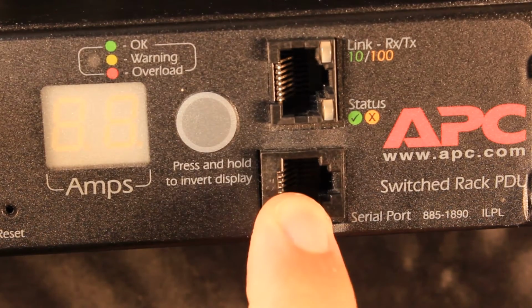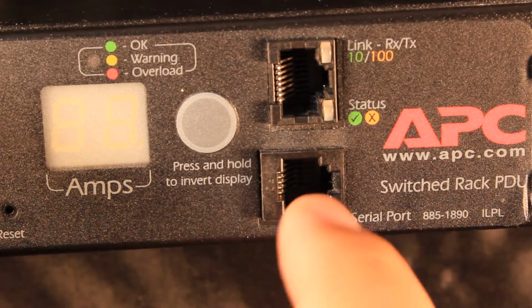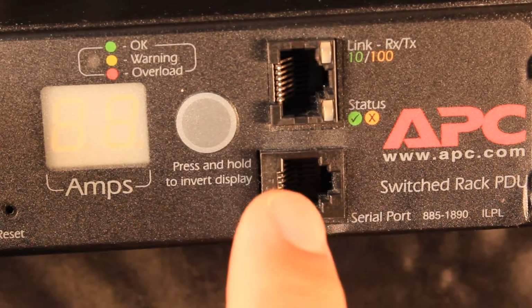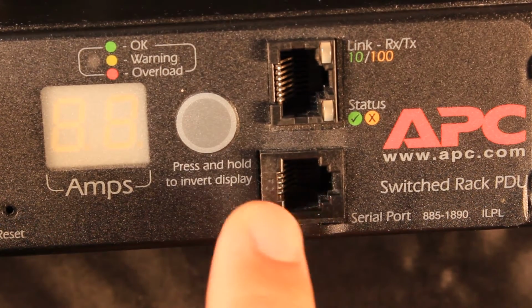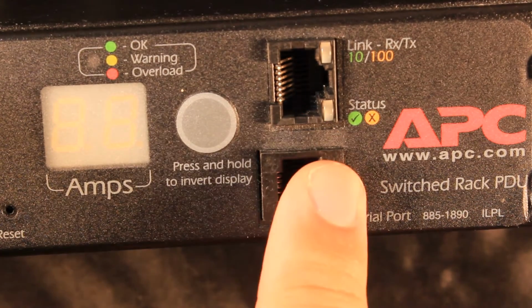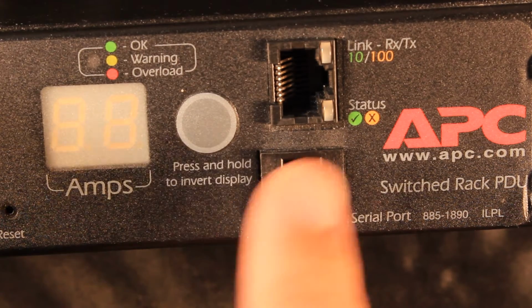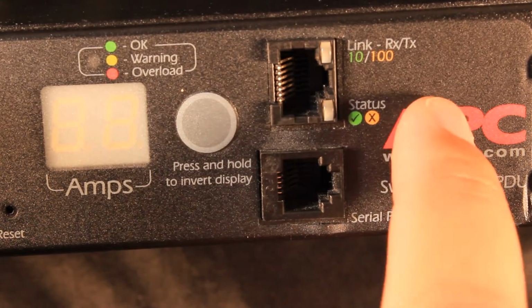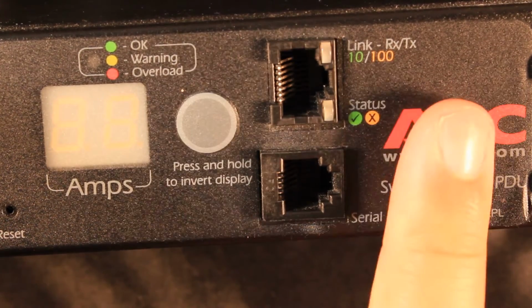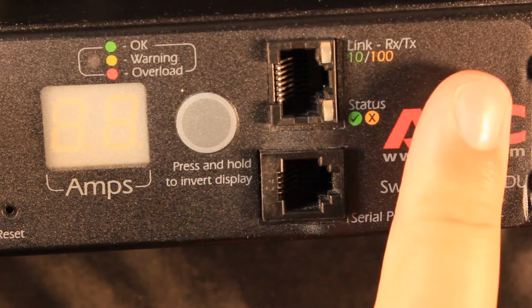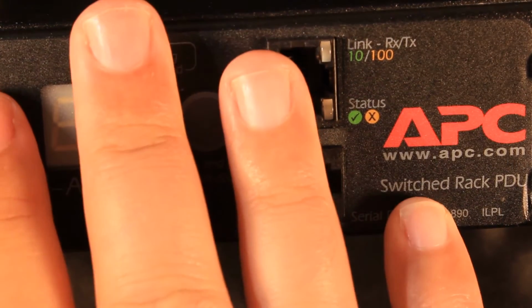However, you need the cable in order to actually perform the reset. If you don't have it, it will just automatically power cycle and come up with the configuration in there. So this is something you need to keep in mind if you have such a unit.